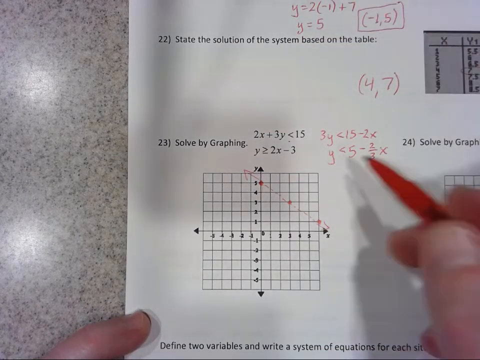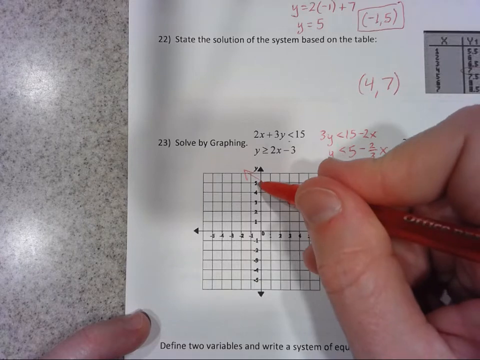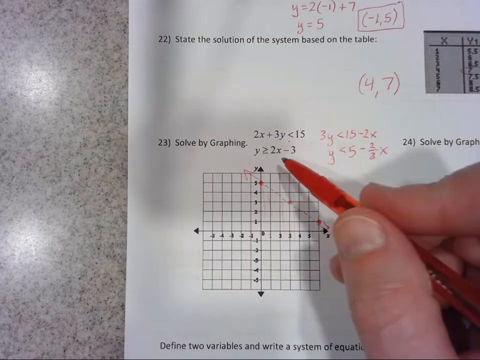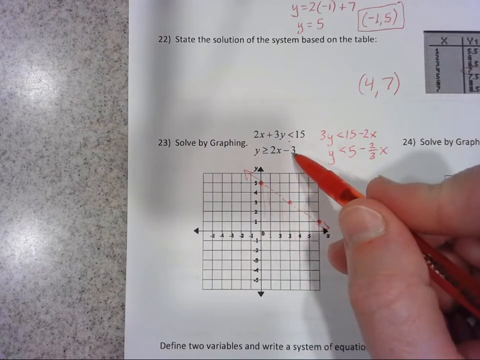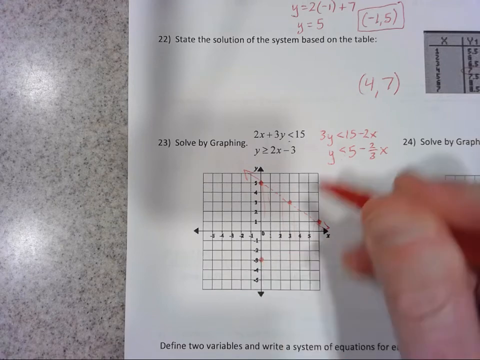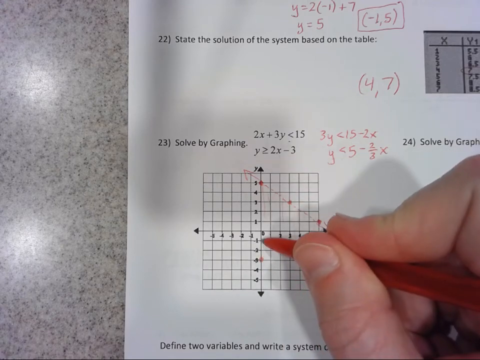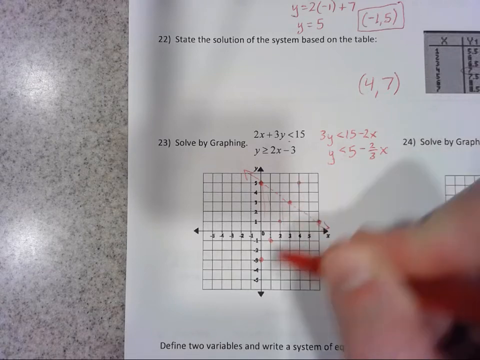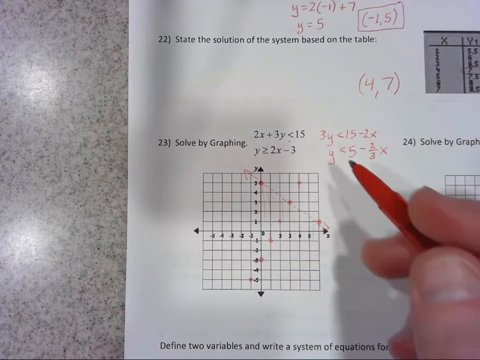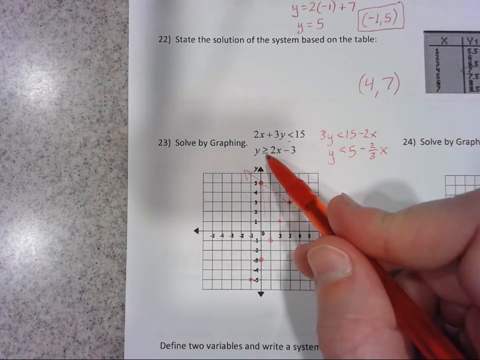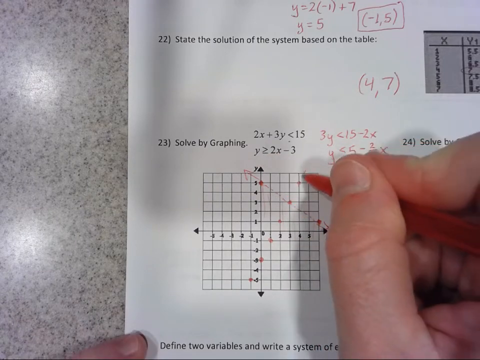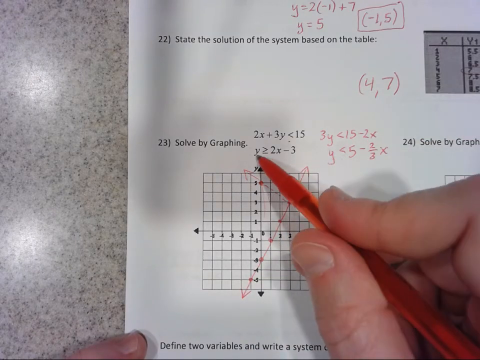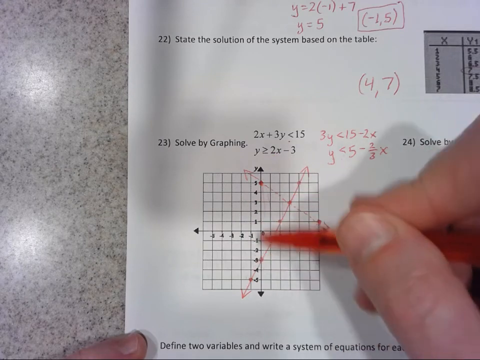And it's y is less than, so I'm shading down from that line. The second inequality has a y-intercept of negative 3 and a slope of positive 2, up 2, right 1, up 2, right 1, or down 2, left 1. This one is greater than or equal to, because it's equal to, it's a solid line. Its y is greater than, so I'm shading up from that line.